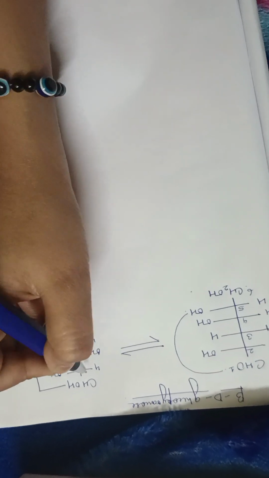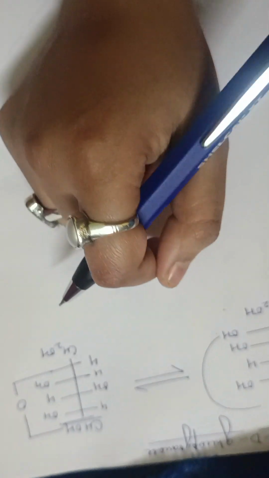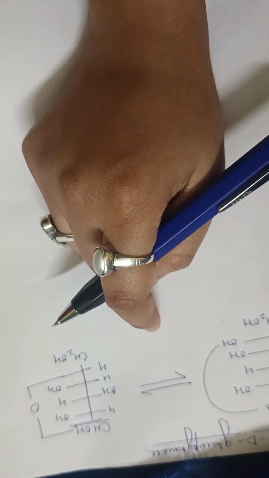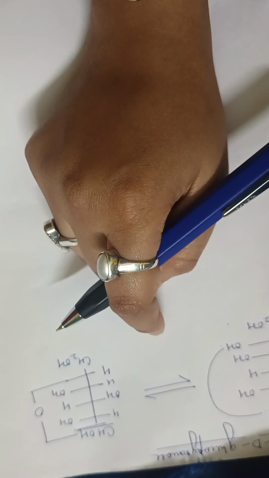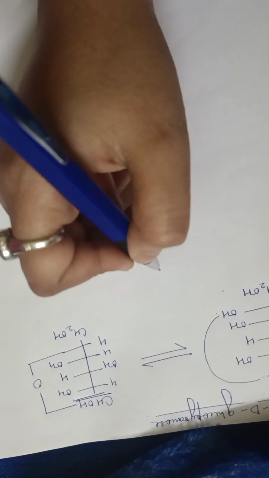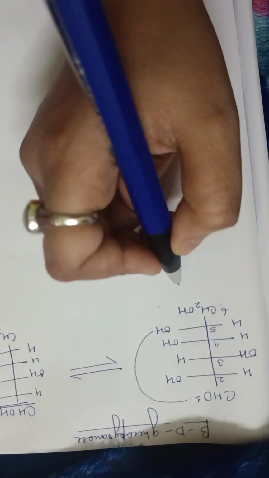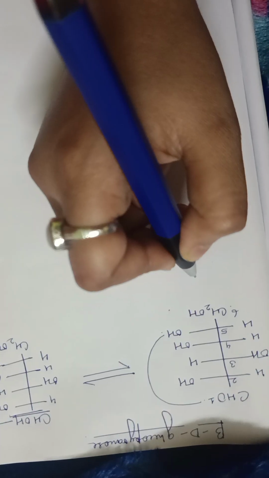CH2OH. Just draw this nicely. Beta means if OH is on the right side, then it is alpha. If OH is on the left side, then it is beta. So we'll do this OH on the left side, since we are doing beta. So let's draw the structure then. OH on the left side means beta.